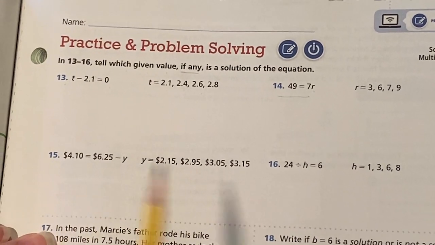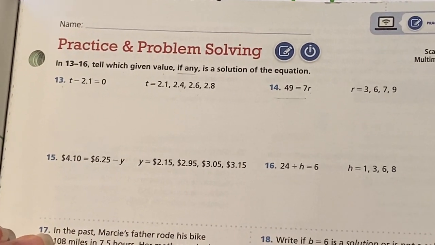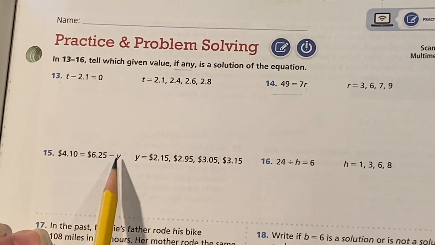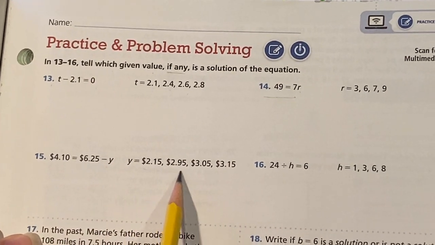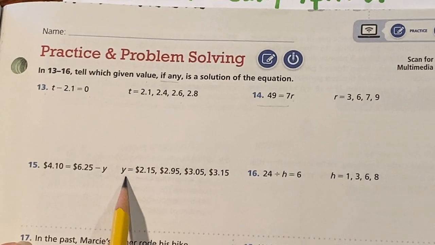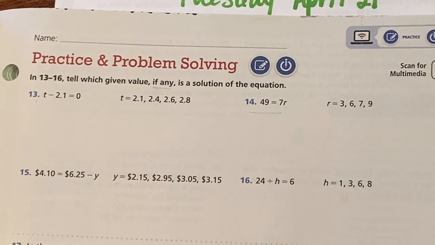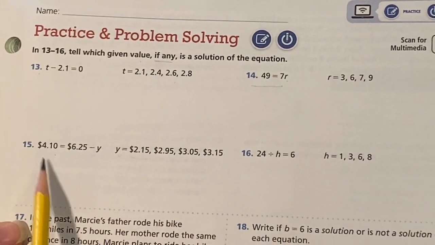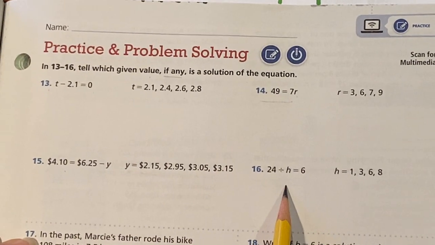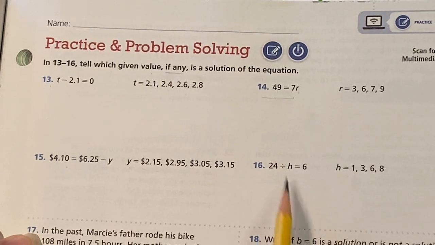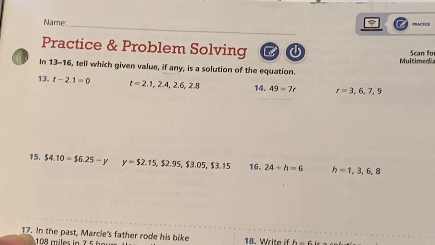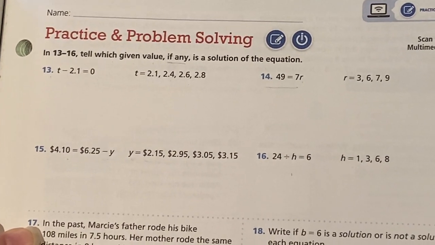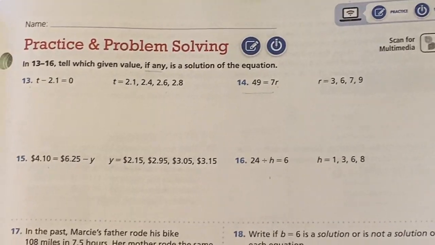And then 15 and 16, same thing. You've got an equation with a variable. You've got some possible values for that variable. You're going to substitute those values in and see which one makes the equation true. Why don't you pause the video here, do those 4 problems, and then come back and check your answers.